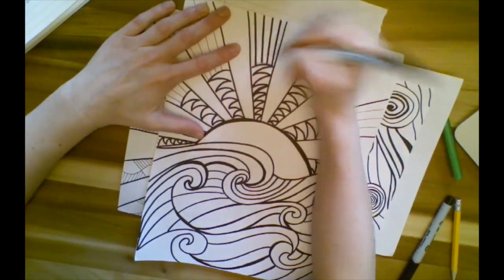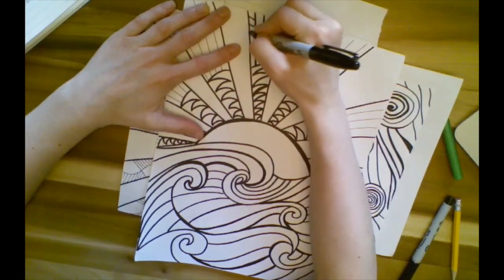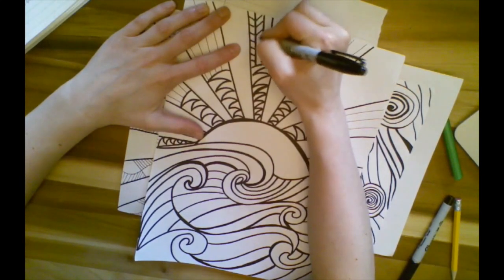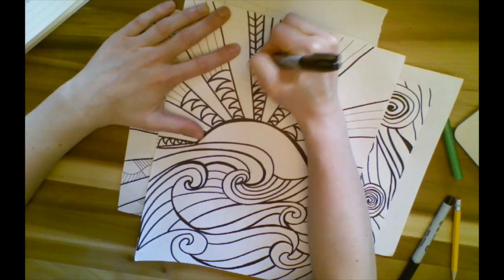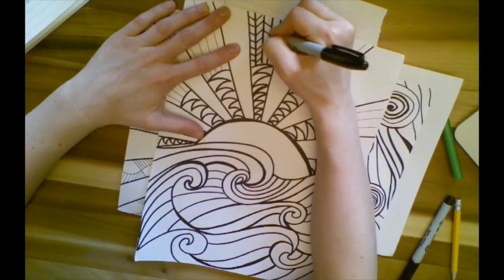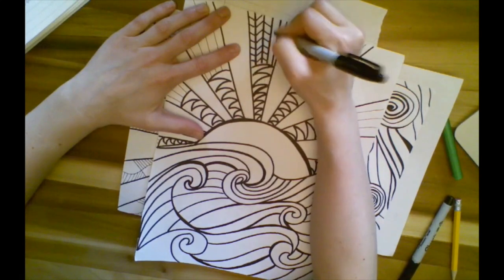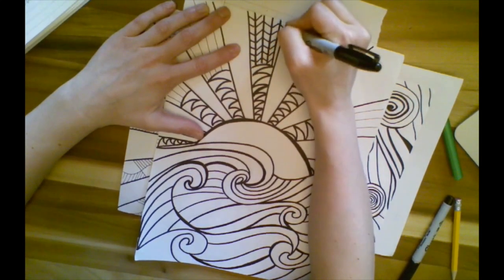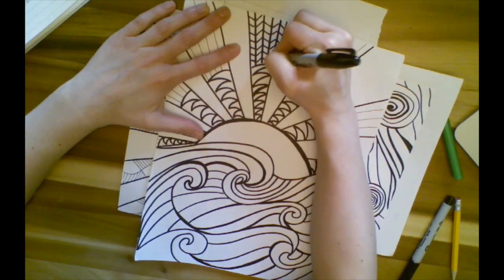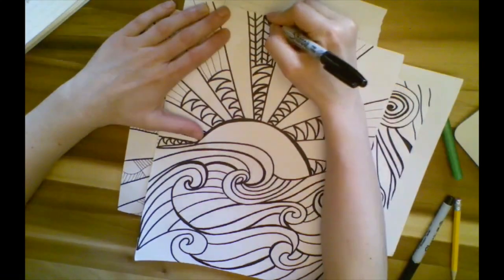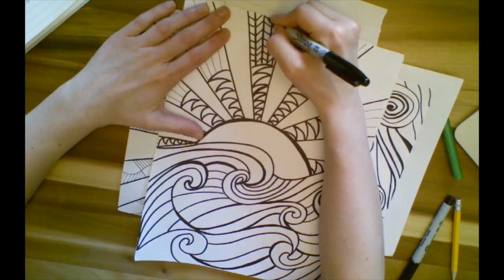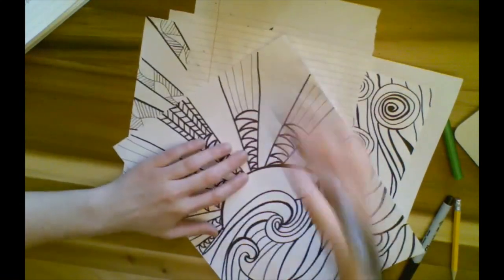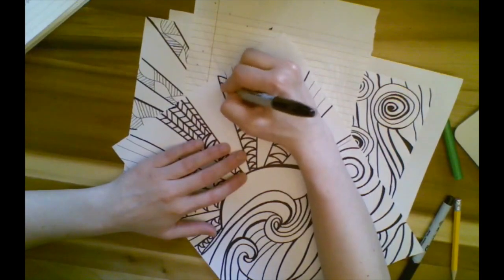I've also decided that as I'm working on the top part of the sun rays to add some diagonal as well to create a chevron pattern. I just felt like that needed a little bit more too. So as you can see, as you go, ideas come to mind and it helps you finish your artwork in a more balanced way. So look at yours as you're working on it and decide what you need to add, and I'm going to go ahead and finish up here.